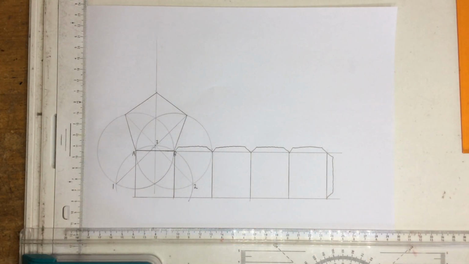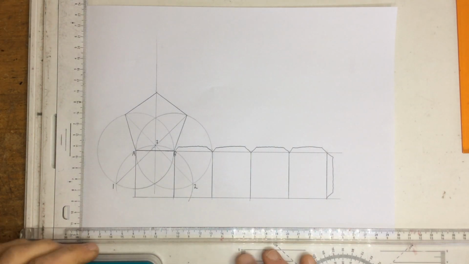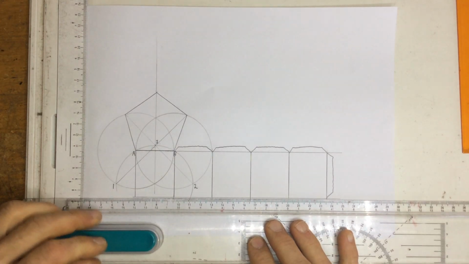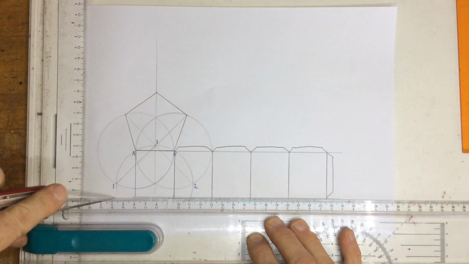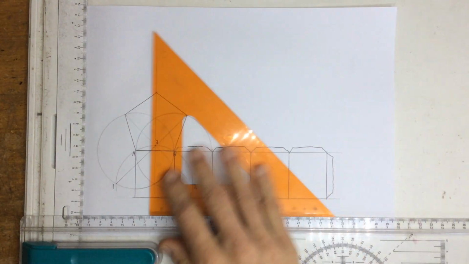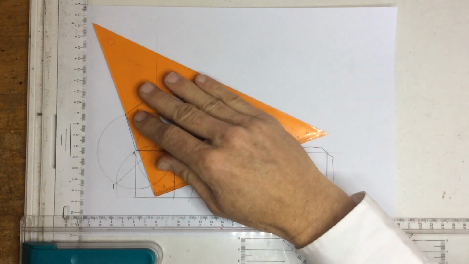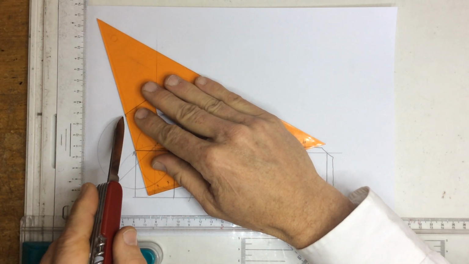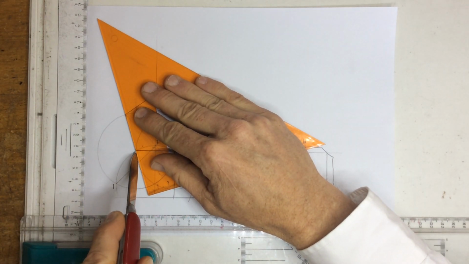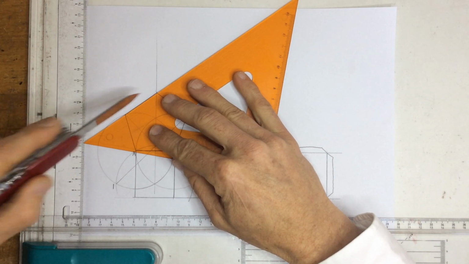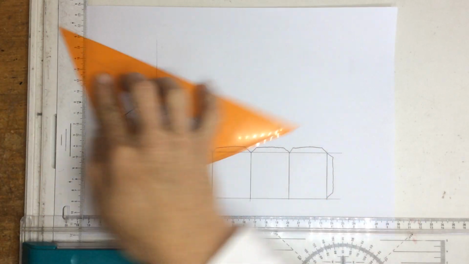Once I've done that, I then take out your pair of scissors. I prefer using a knife for this, it's just a bit quicker for me. I'm going to cut that. I'm going to cut that.